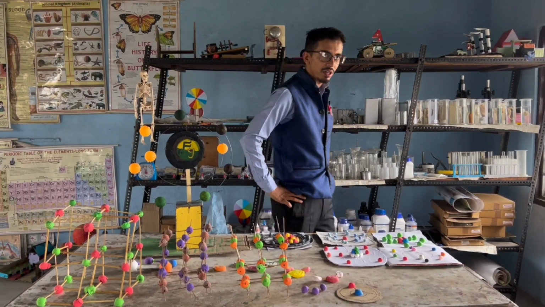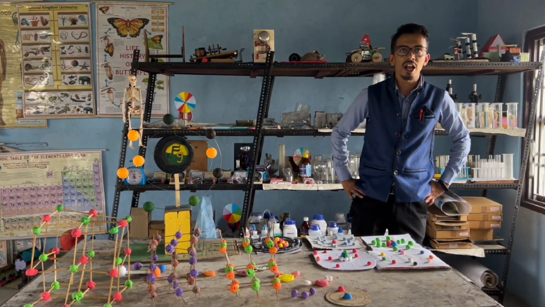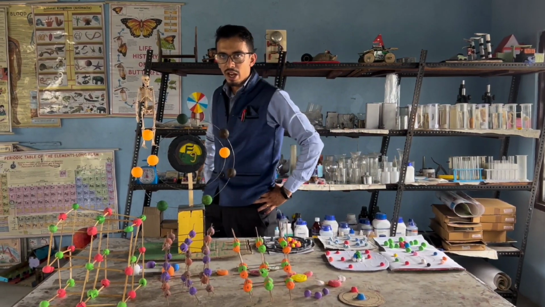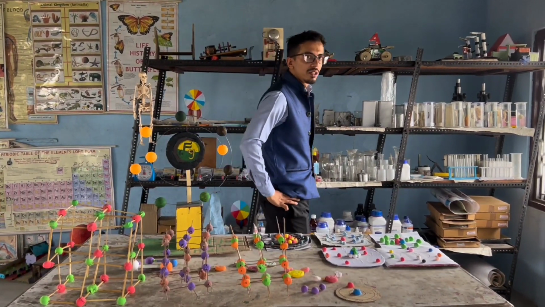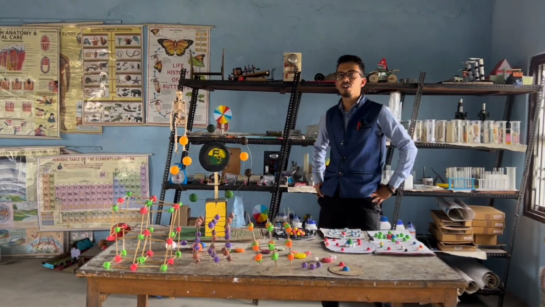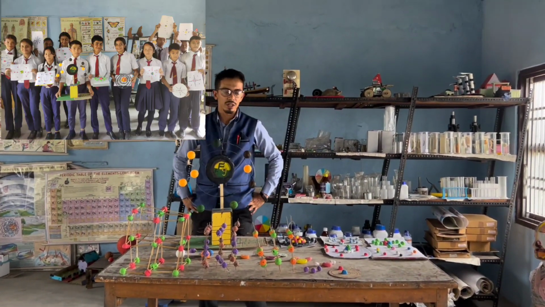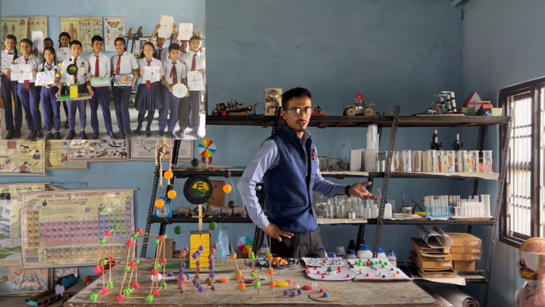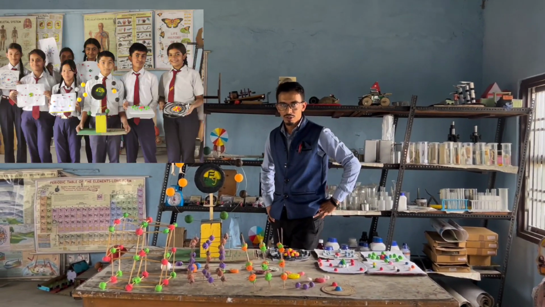In the modern periodic table, the elements are arranged as per their atomic number, and in Mendeleev's periodic table, the elements are the periodic function of their atomic weight or atomic mass, which is represented in amu, atomic mass unit.